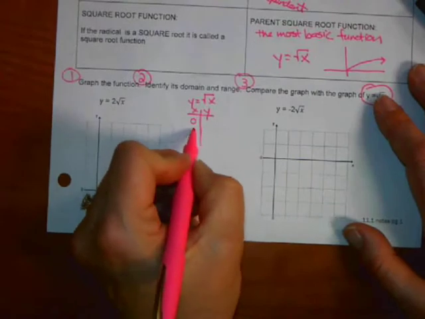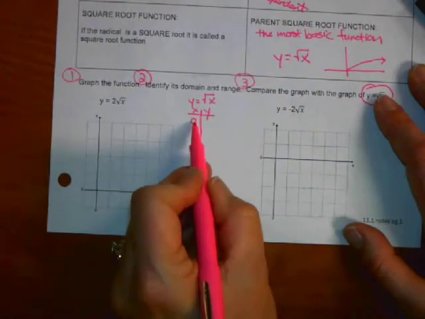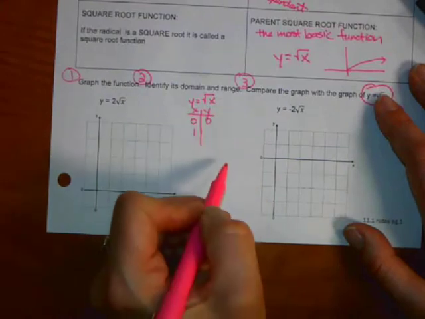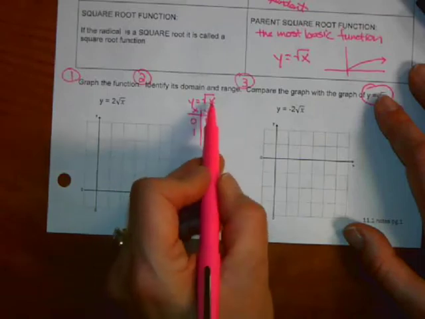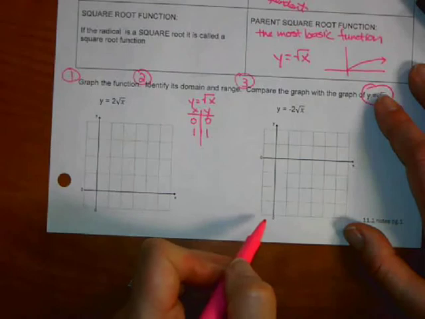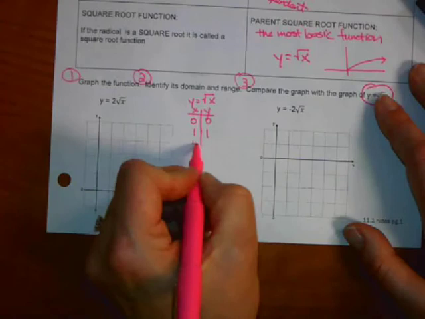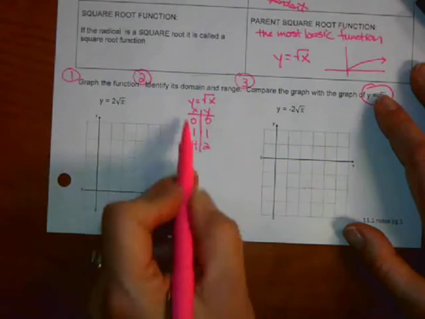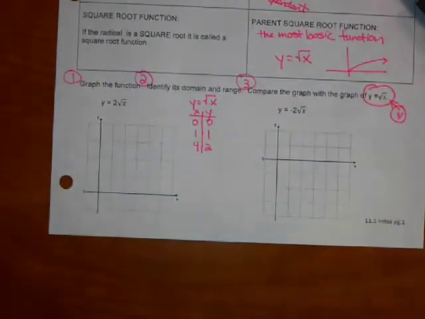If x is 0, 1, well, let's say, okay, what's the square root of 0? Y is 0. 0 goes in, 0 comes out. Thank you, Clark. If x is 1, what's the square root of 1? 1. 1 goes in, 1 comes out. Now, I don't want any decimals, so what would be the next best number to use? 4. What's the square root of 4? 2. These are the easiest points to graph, and you're going to memorize them because that's your parent function.